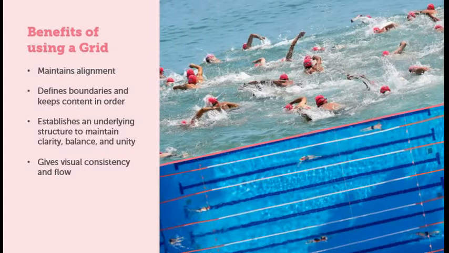No grid, people swimming in the ocean all willy-nilly. Grid, people swimming in their lanes in the pool where it's very organized. Everyone has their own little lane. No one's crashing into each other. And that is why we use a grid.